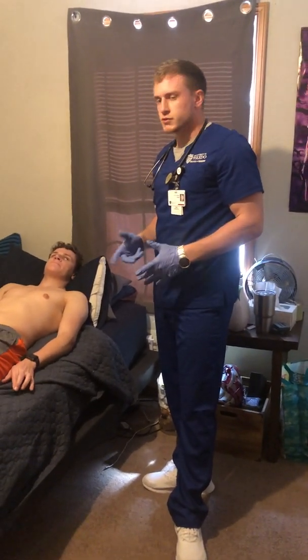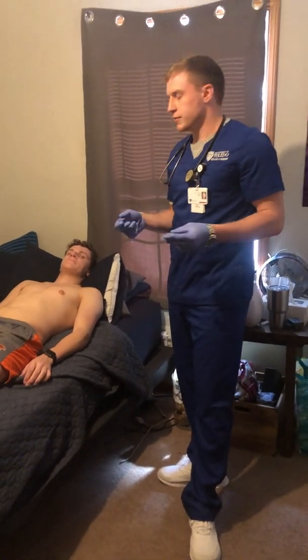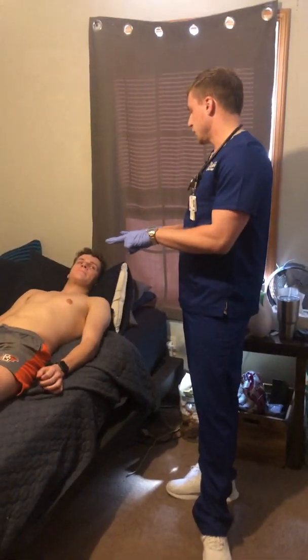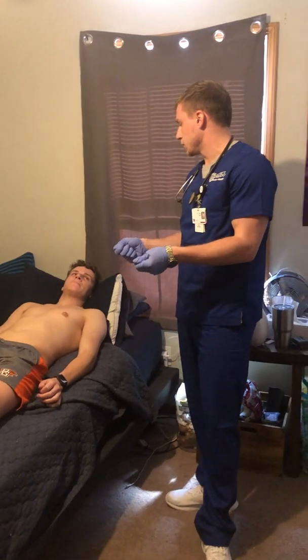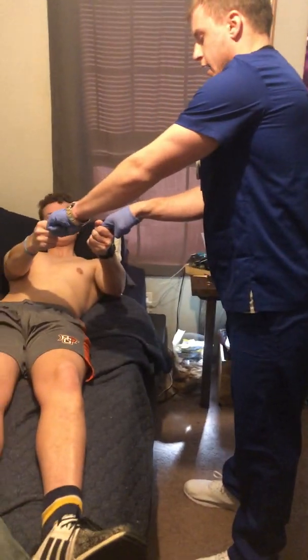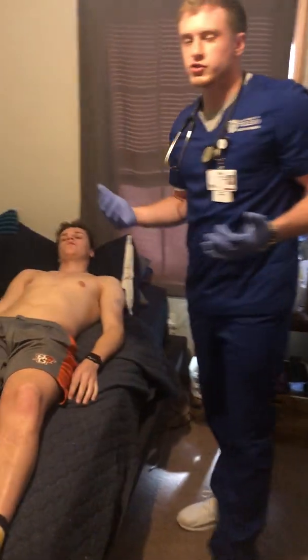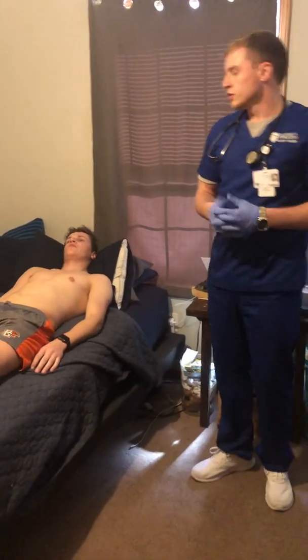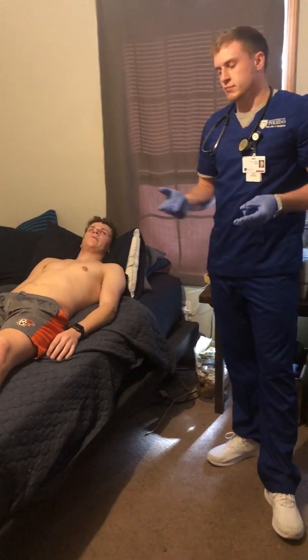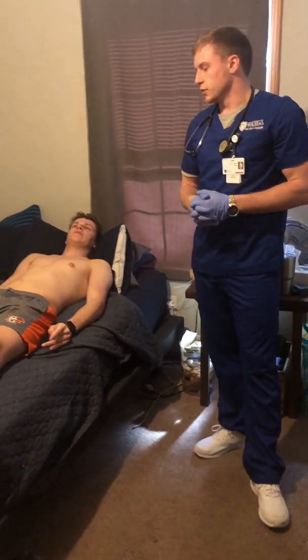The next thing we're going to do is the hand grasp test. So I'm going to give you 2 fingers in both hands. I'm going to have you squeeze my hands with both. All right. And I note good strength, bilateral strength. So he's all good there. He didn't miss my hands or anything either. He seems coordinated with his arms.